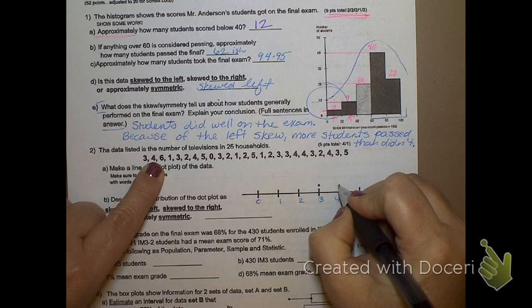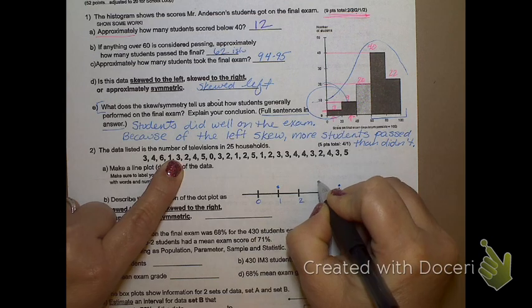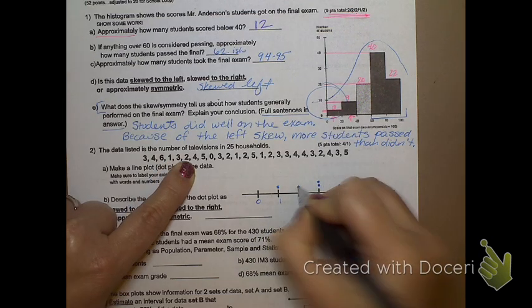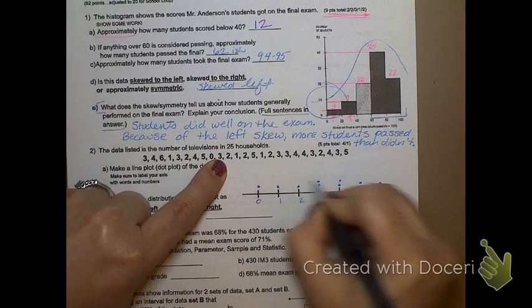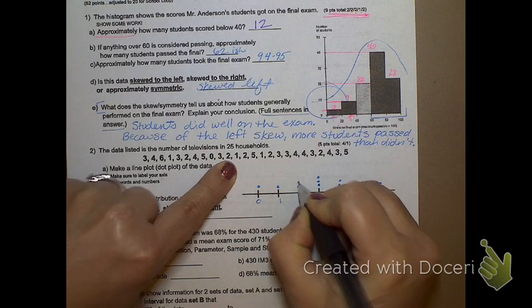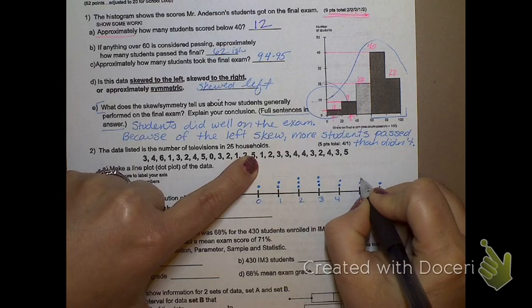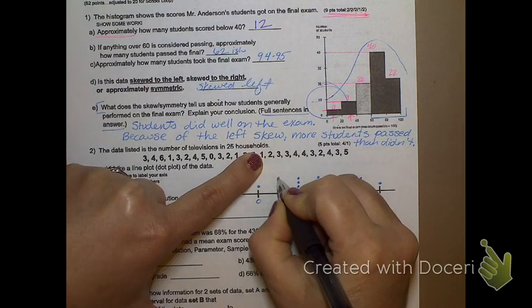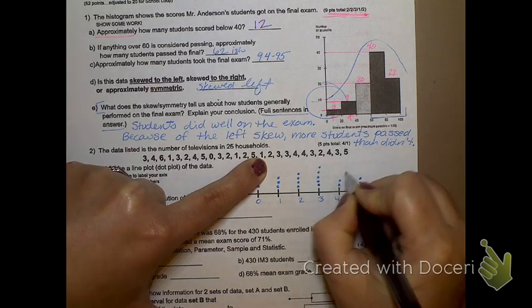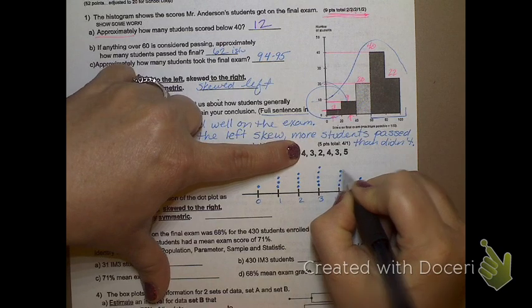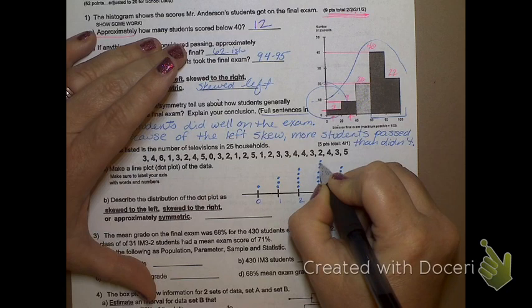So 3, 4, 6, 1, 3, 2, 4, 5, 0, 3, 2, 1, 2, 5, 1, 2, 3, 3, 4, 4, 3, 2, 4, 3, 5.